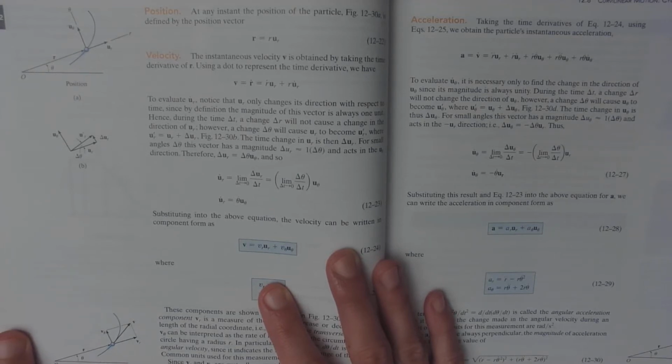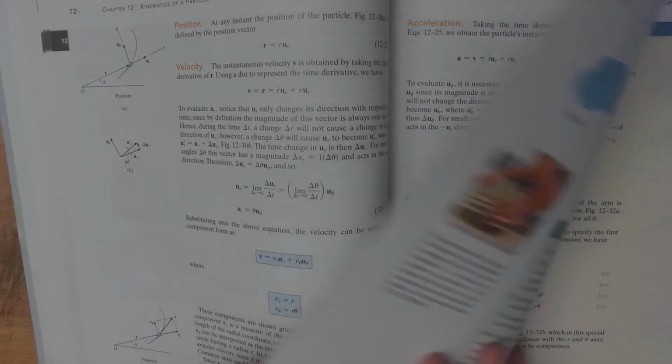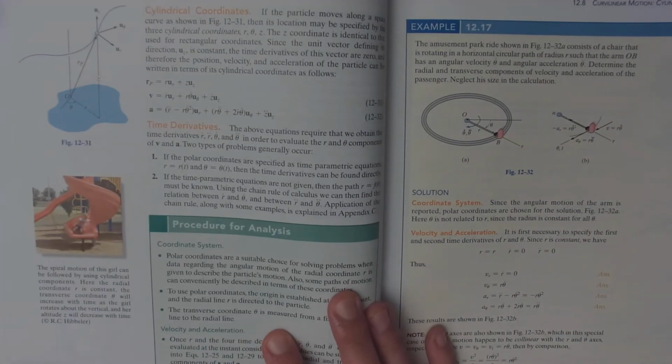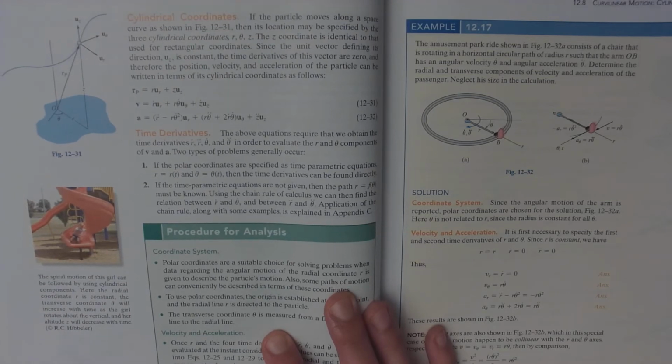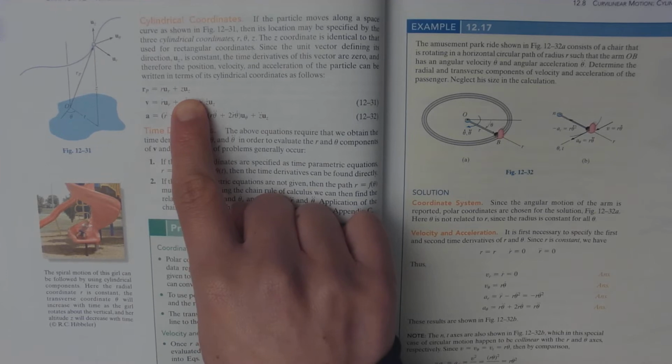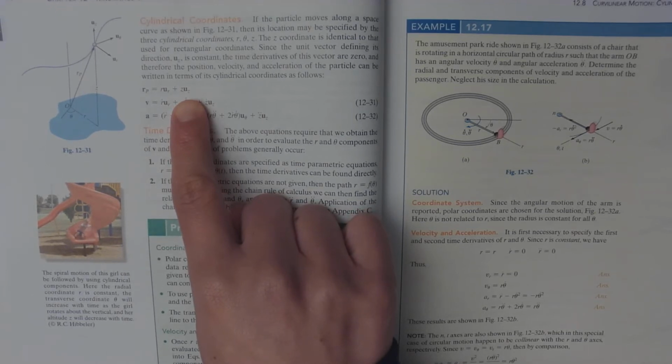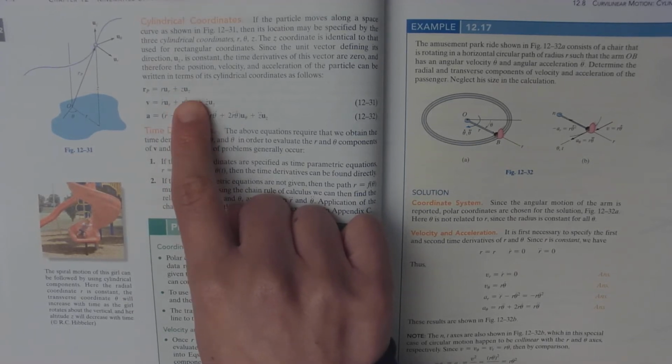They're going to talk about cylindrical coordinates at the very end of this section before the example problems. When you have a z component, so when you're looking in 3 dimensions and using cylindrical components, the z component is just like what it was in rectangular coordinates, and so the direction of the z coordinate is not changing.